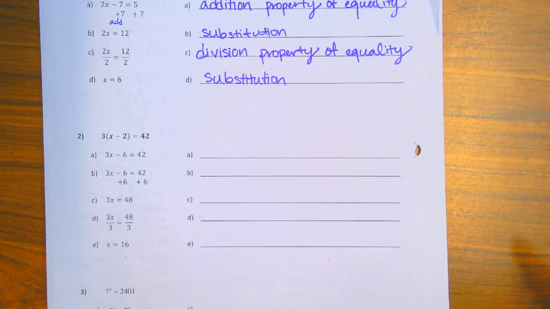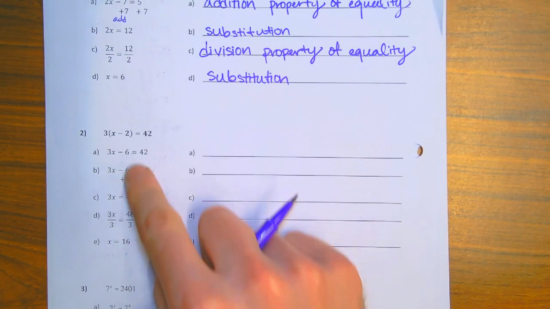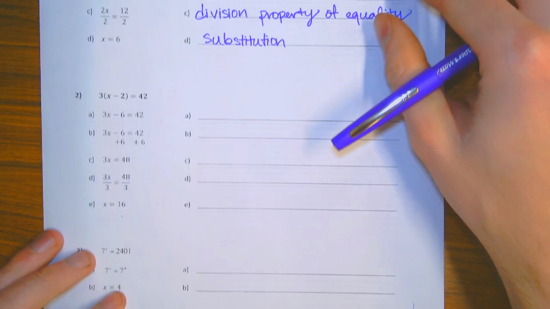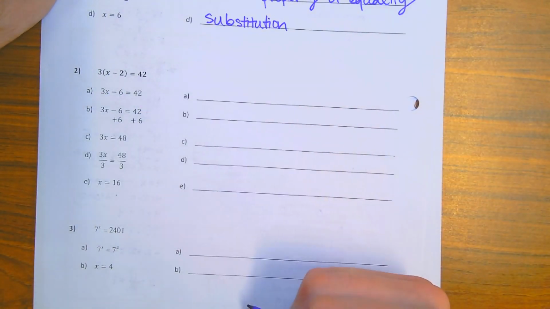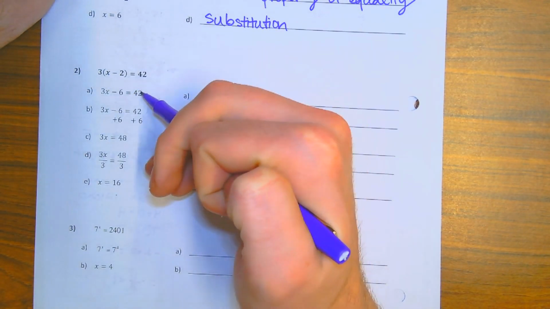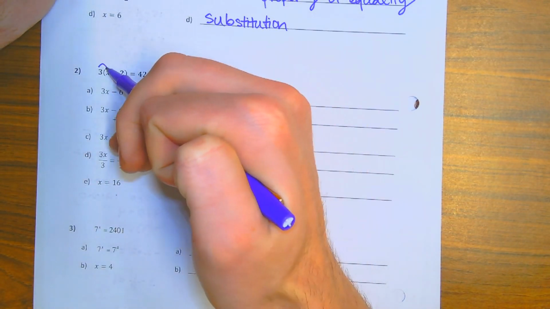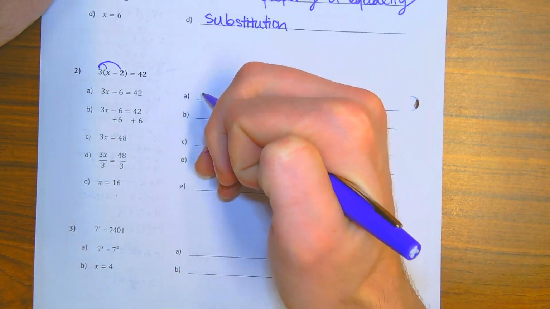Alright? Now this one's a little bit more complicated. Instead of 4 steps in solving it, we have 5 steps that we're going to be using to solve. So, for A, this is our starting equation. How do we get to here? Well, it's understanding that we are distributing the 3. So this is our first step.